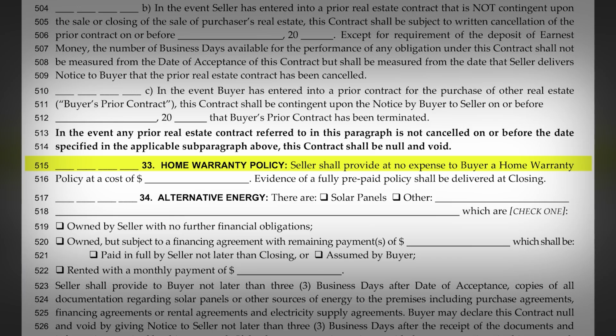Paragraph 33 is the home warranty policy. If the buyer is offering a home warranty, or that buyer is asking for one if the seller is not offering one up, that paragraph will be filled out. As a buyer's agent, you should be very specific and put in the cost of the home warranty that your buyer is looking for. You can go on to those websites and look at the pricing. They are all over the board. Make sure you know what that buyer is covering.